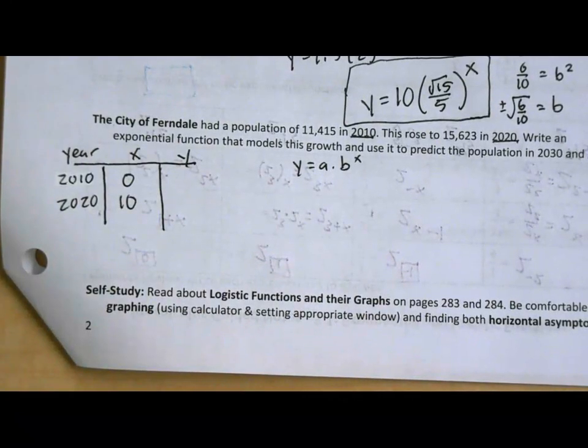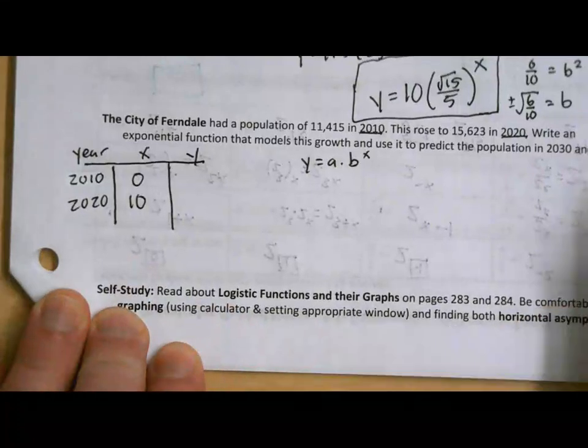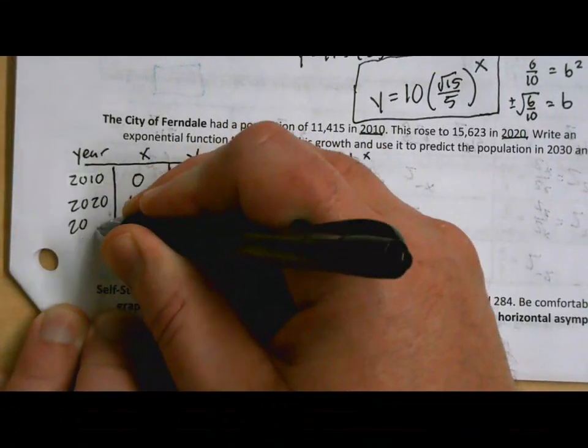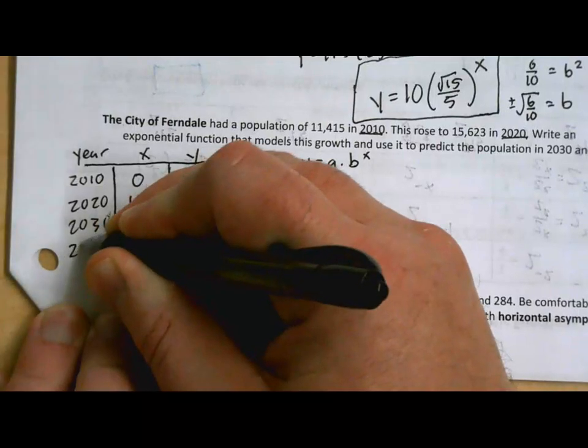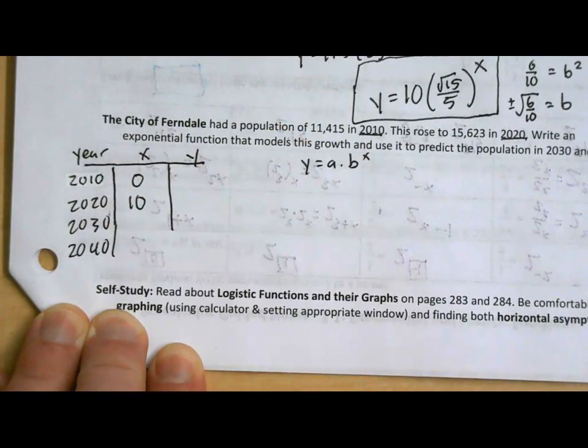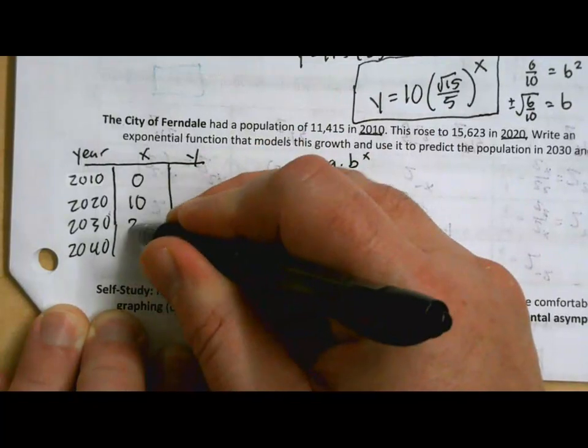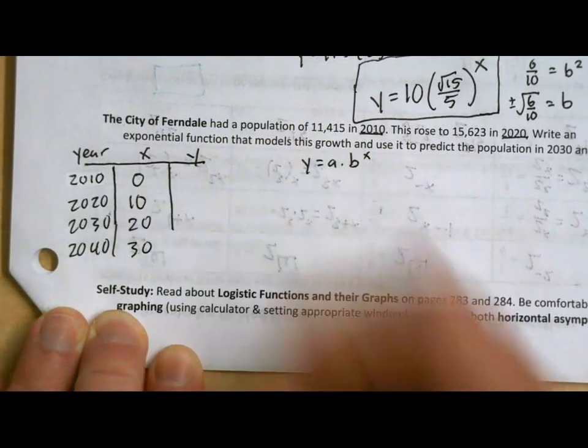All right. And then we're eventually going to find values for 2030 and 2040. So let's go ahead and populate our table here. And the way we have chosen to do our x, that would be year 20 and year 30.